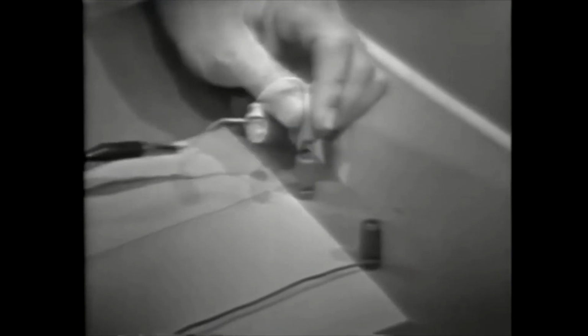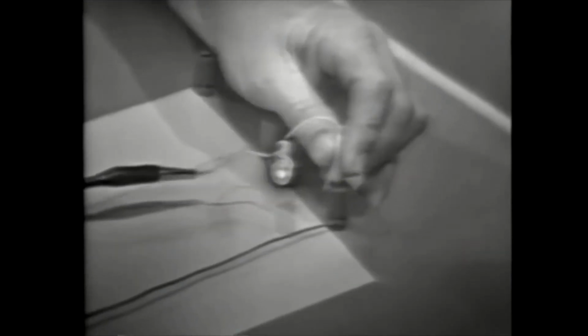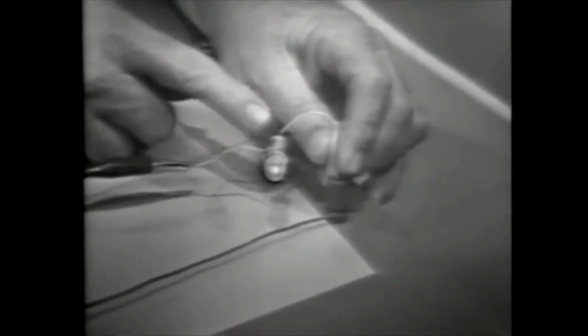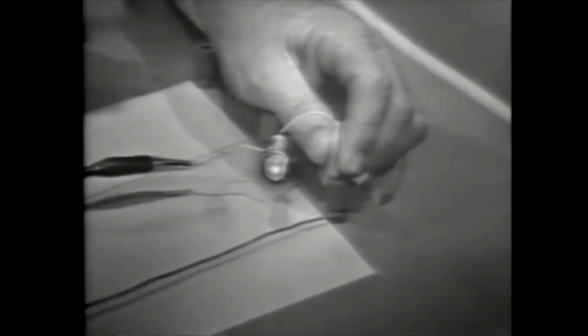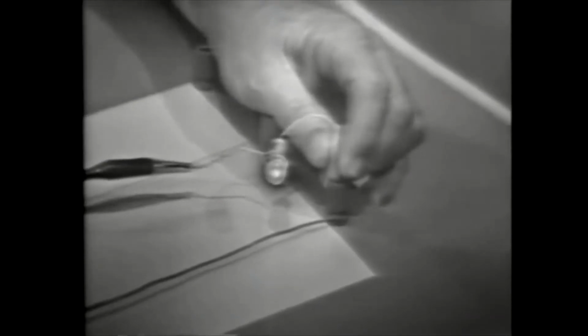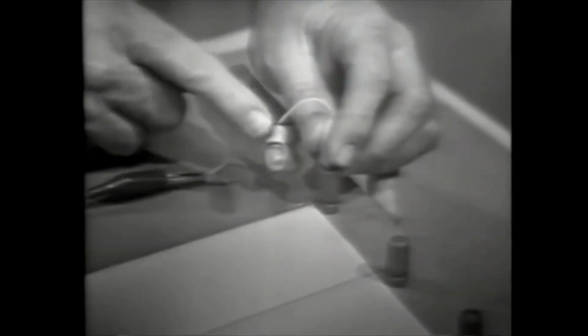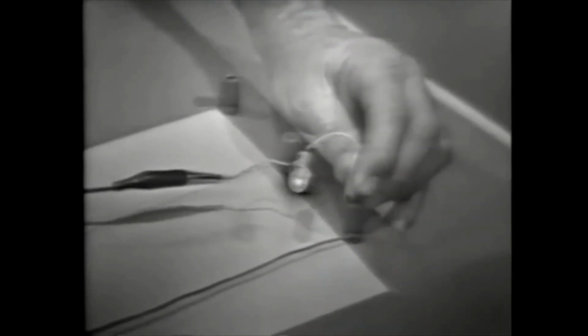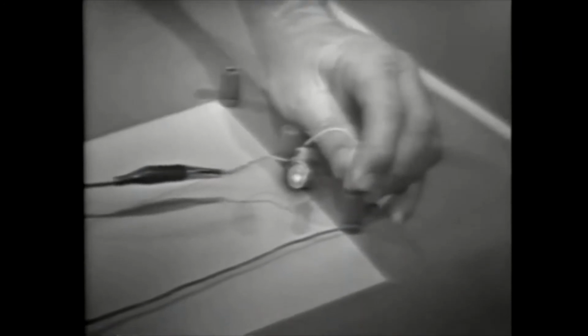Let's go to the next one. Increased diameter, more current through the bulb. So resistance must have decreased. Now, let's make sure that we understand this. Let's do it again. With a small diameter wire, very little current, a large resistance. Increasing diameter, we decreased resistance. Increasing diameter again, decreased resistance.